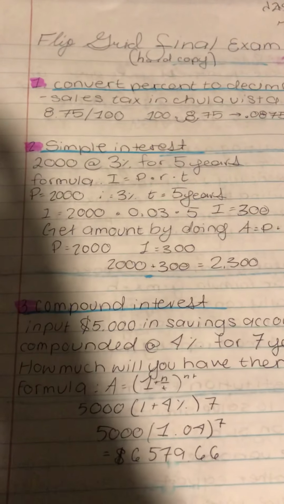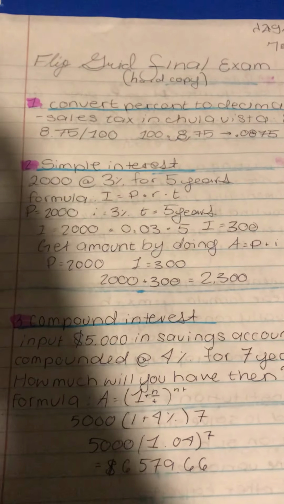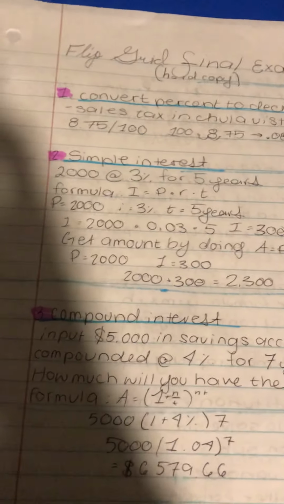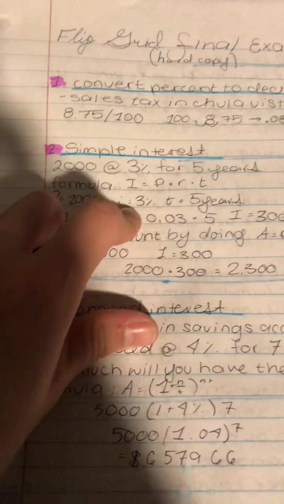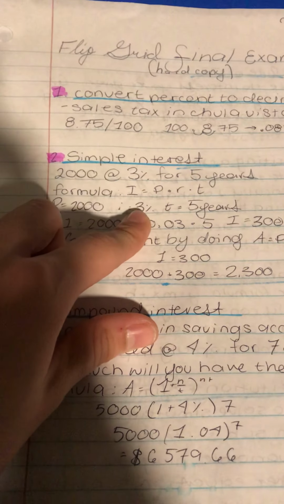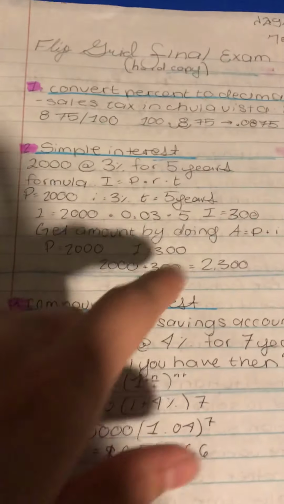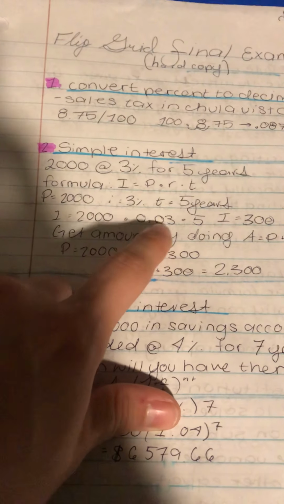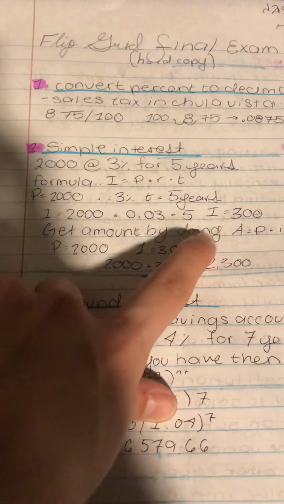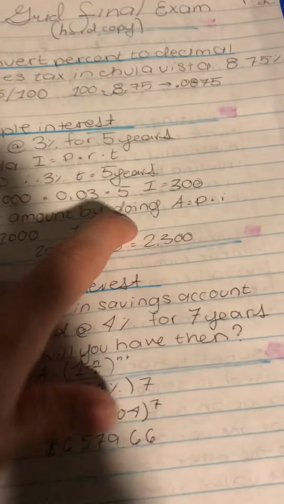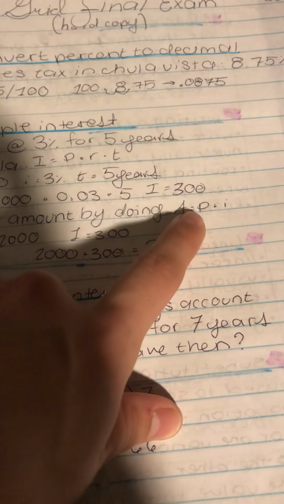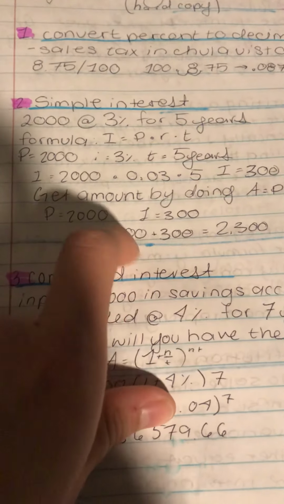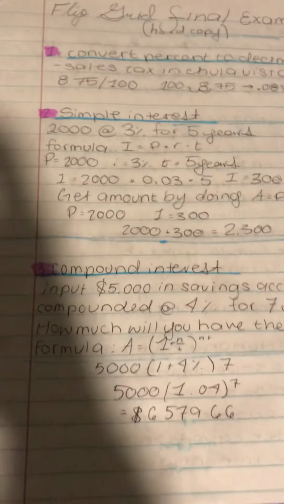So now we have simple interest, which would be $2,000 at 3% for 5 years. The formula is I equals P times R times T. You take the P, which is 2,000, and then the R, which is 3%, and you have to convert it to a decimal. Then you take the time, which is 5 years. So it would be 2,000 times 0.03 times 5, and that equals 300. Then you get the amount by doing A equals P plus I, so P equals 2,000, I is 300, and 2,000 plus 300 is 2,300.